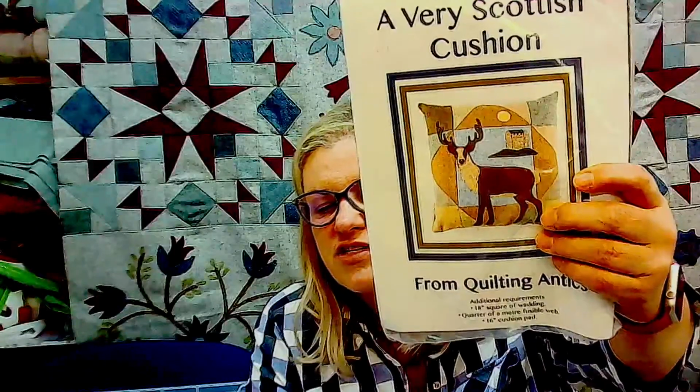Interchangeable. Oh, now this one was very popular and I didn't think I had any left. So it's the Very Scottish cushion with the stag and the Aileen Donnan Castle on there. The background is our little take on the Scottish thistle.